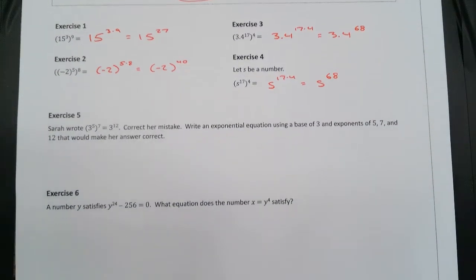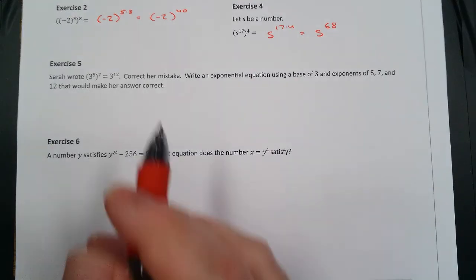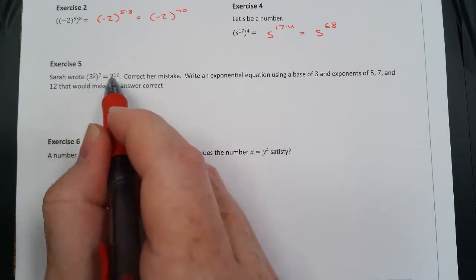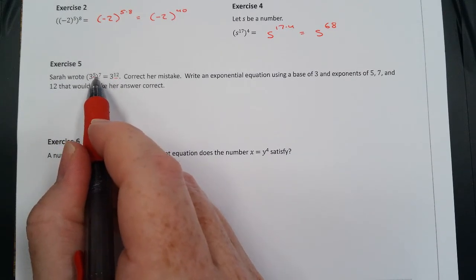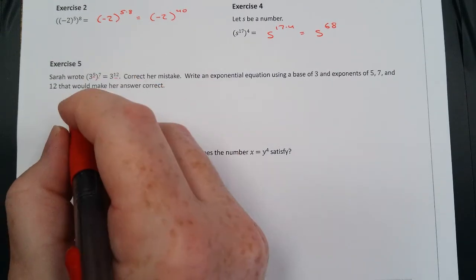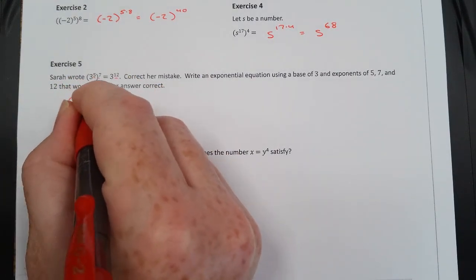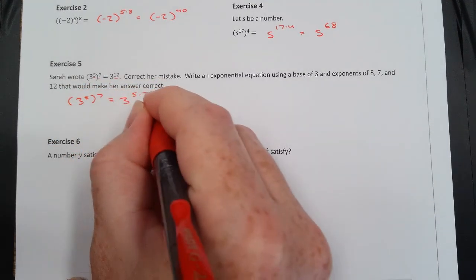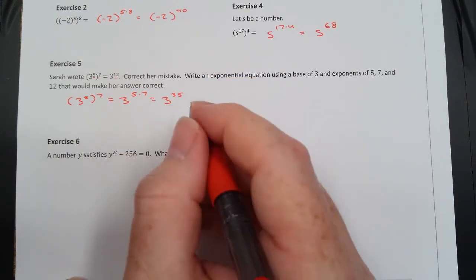Now for number 5, you're supposed to correct Sarah's mistake. Hopefully what you saw when you tried it is that Sarah made the mistake of adding the exponents. This is parentheses with 2 exponents and parentheses. So Sarah should have done this, 3 to the 5 times 7 to get 3 to the 35th power.